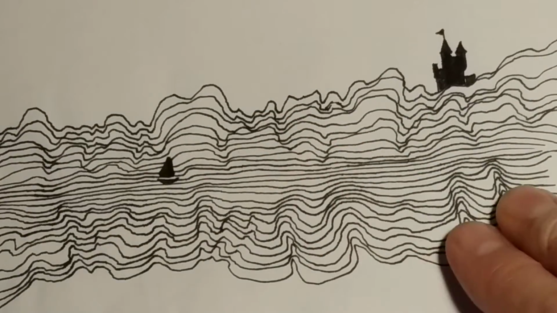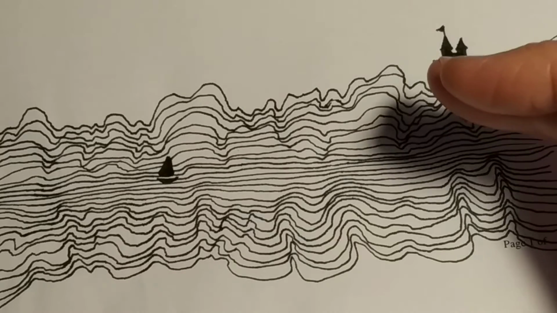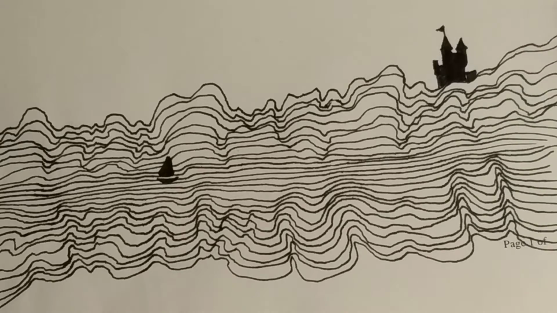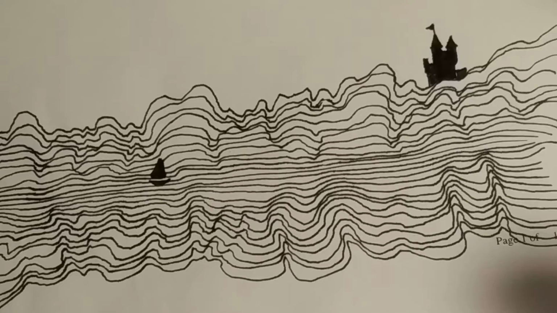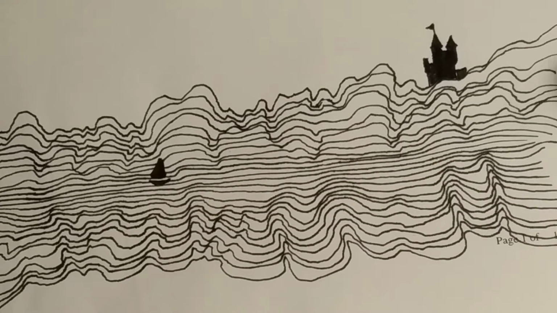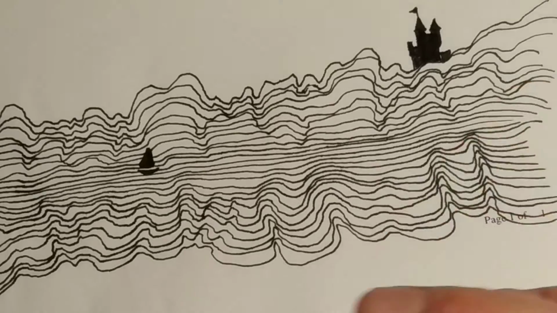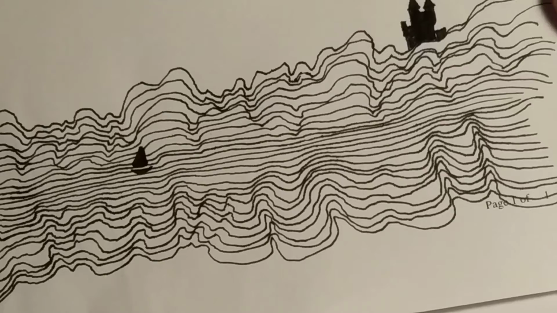And don't think about what you're drawing exactly. Treat it as a bit of abstract art. So abstract art is something that doesn't necessarily look like something. So it's just patterns, colours, shapes, or in this case, line. And it doesn't have to look exactly like something. So just focus on the different lines and the shapes of them and let this picture evolve.